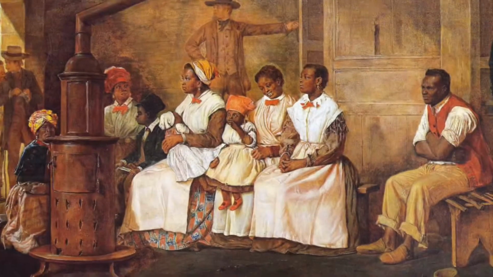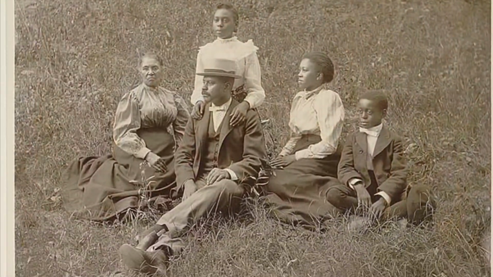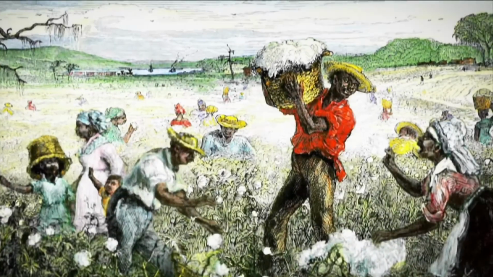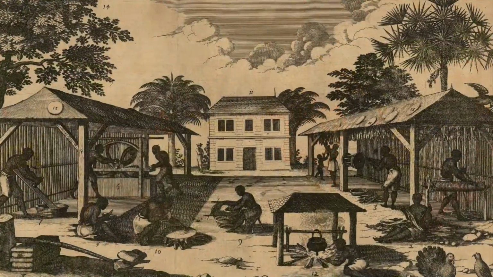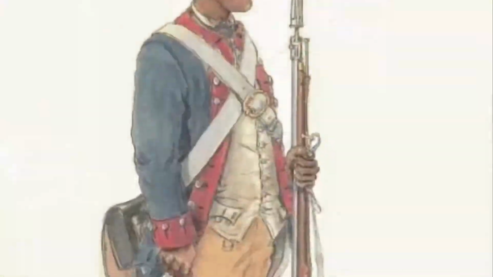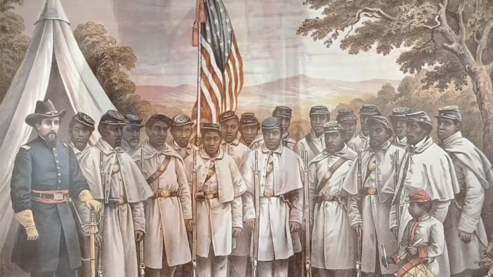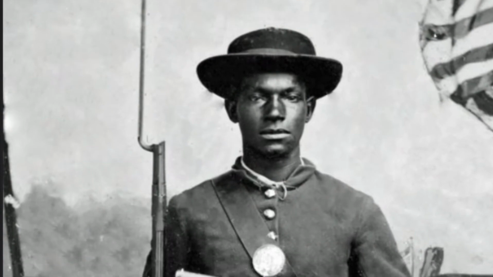These black people had lived their lives and raised their families in the United States. They had plowed the fields, built the infrastructures, and were as much as, if not more, part of the development of the United States as any white person. They were true Americans. I've already gone well past the 3-minute mark.